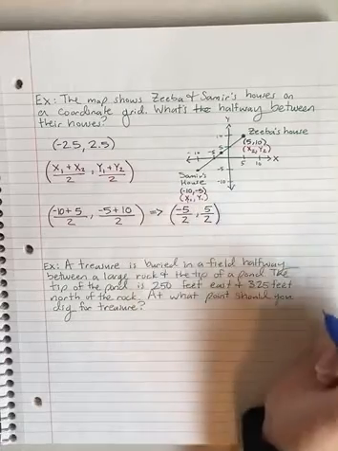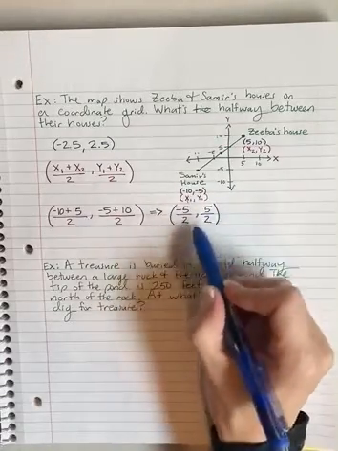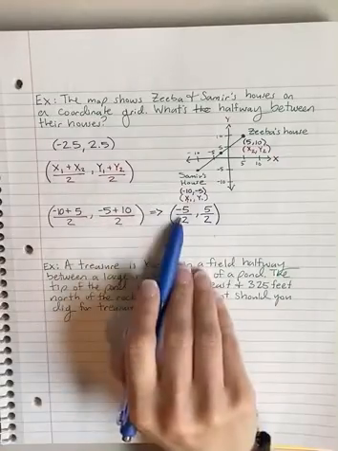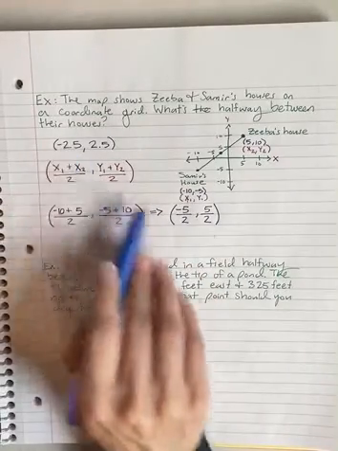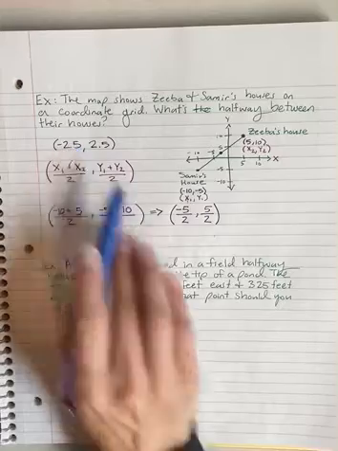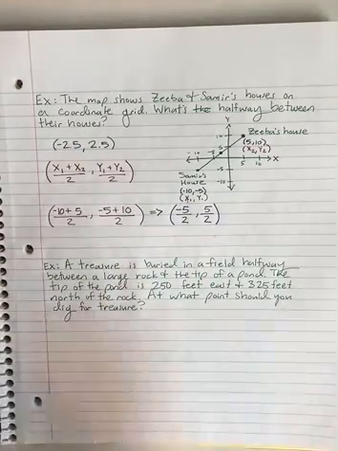So now we have 5 over 2. Here we have these fractions as the points, and we want to compare and say, is that what we wrote up here? Well, these are fractions and these are decimals. So how can we see if they match?